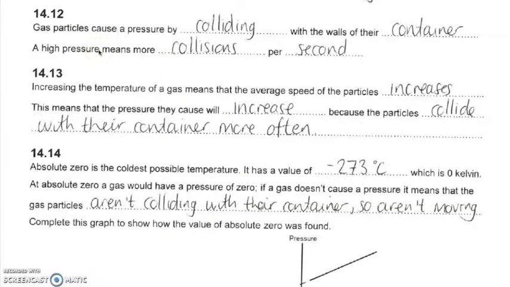Okay, so we're going to be looking at the concept of pressure now. We'll look at the equation for pressure in P15, which is the next video, but just for now, just think of pressure as essentially particles colliding with the walls of their container, which means a high pressure means more collisions per second.